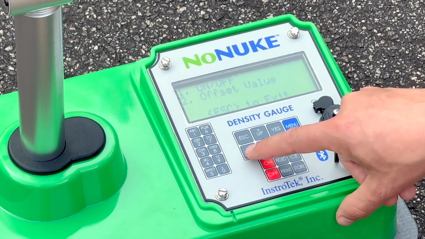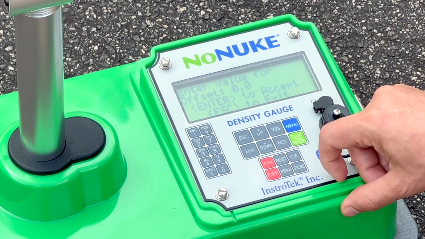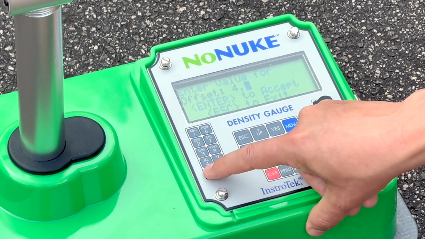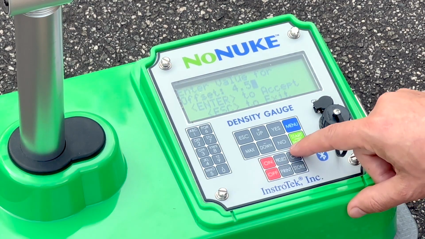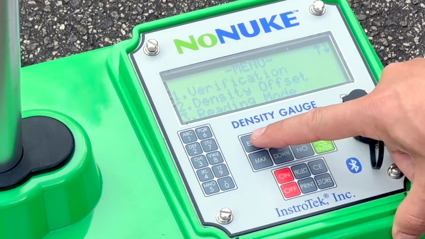Press 2 from the density offset screen to review and/or change offset value. Press Yes to change the offset value. Input the calculated offset value and press Enter to accept the new offset. Press Escape to exit without saving the new value.